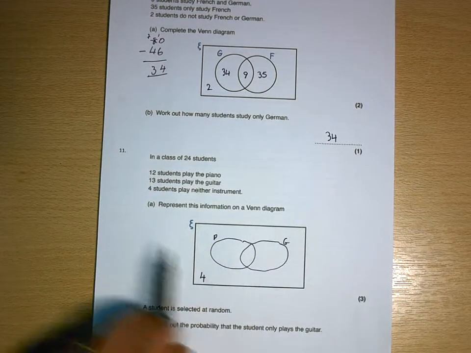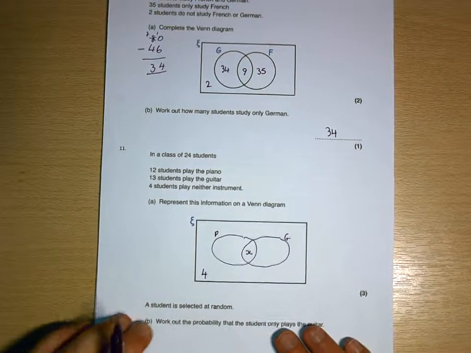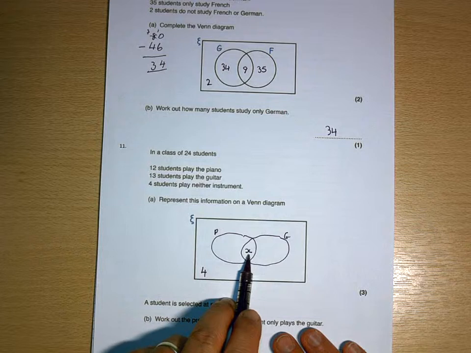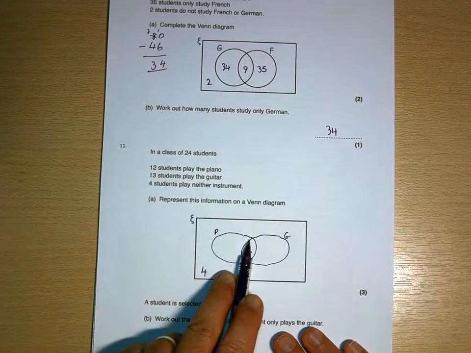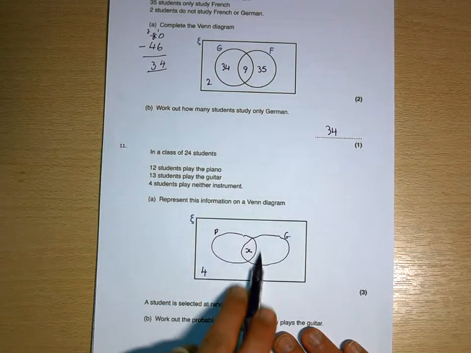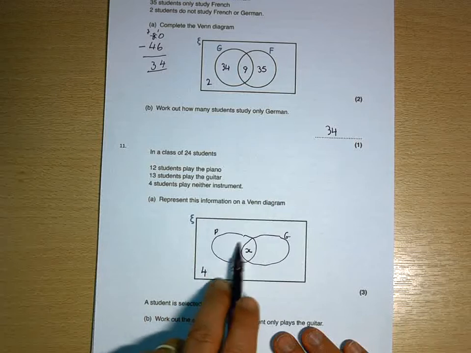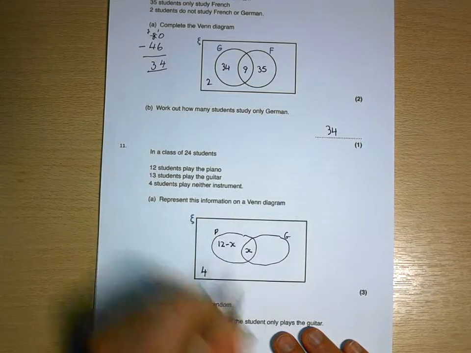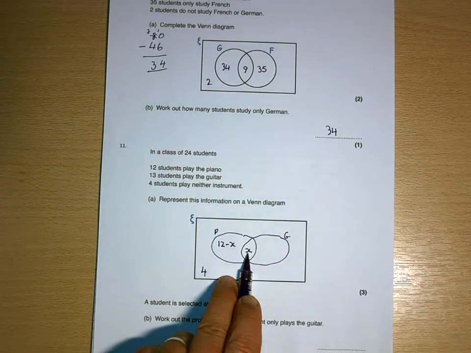So what you have to do here is I'm going to do a bit of algebra, unfortunately. I don't know how many are in that overlap, but I do know that there are 12 piano players. So the total circle has to come to 12. So piano only is going to be 12 less however many are in the overlap.